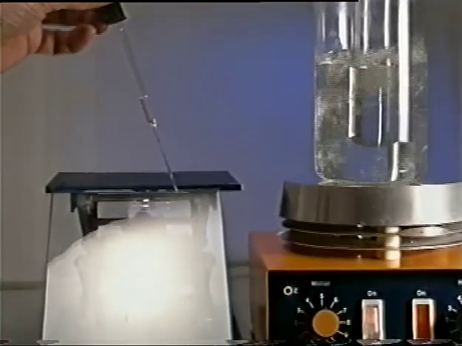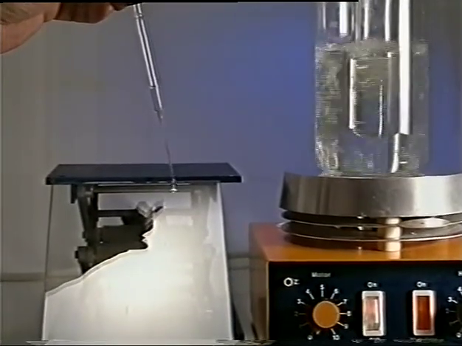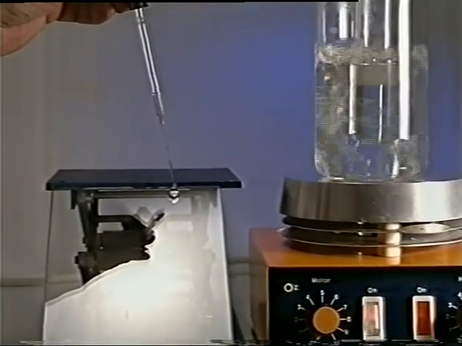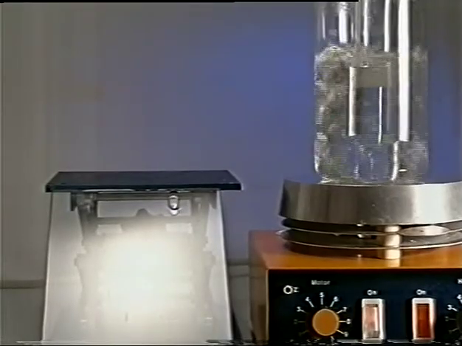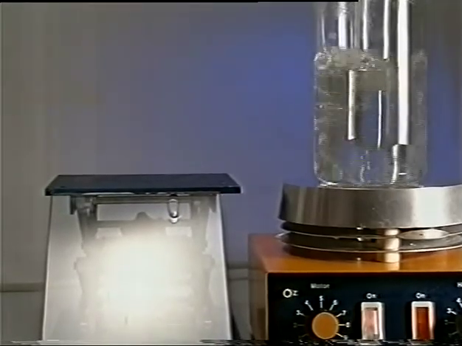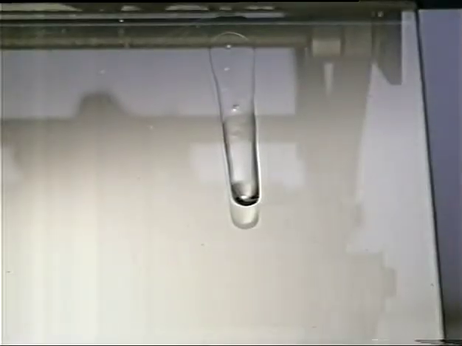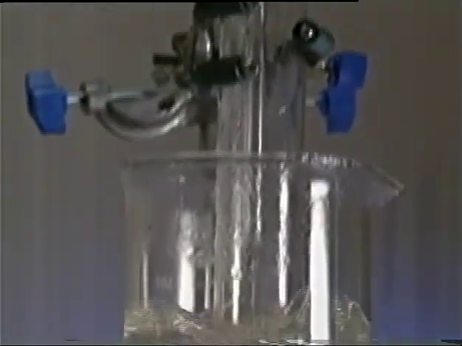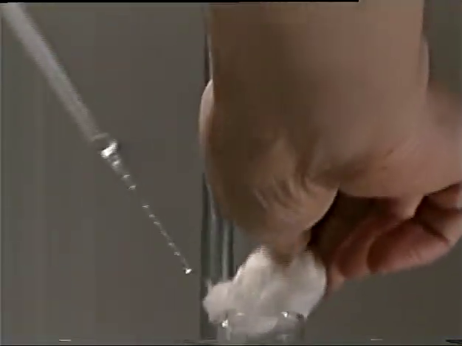It's getting thicker. Leave it for another hour, and the styrene is even thicker. It's forming polystyrene. Eventually, it'll be a rigid plastic.